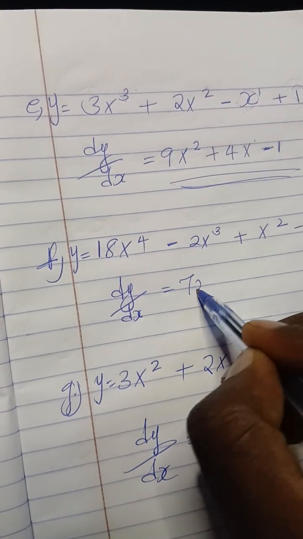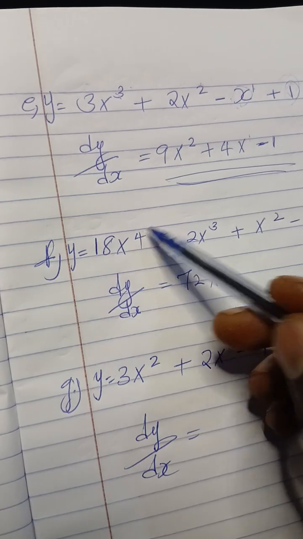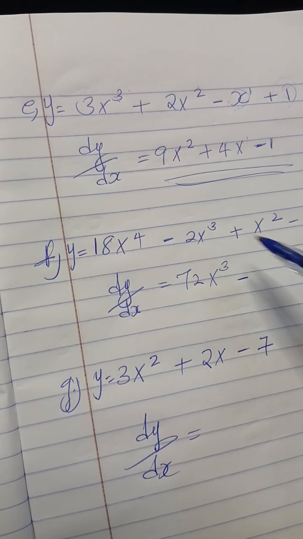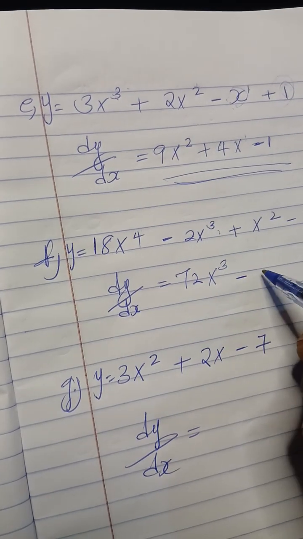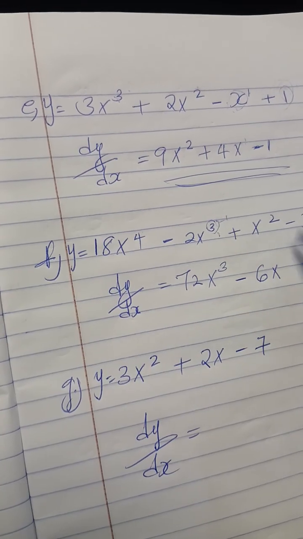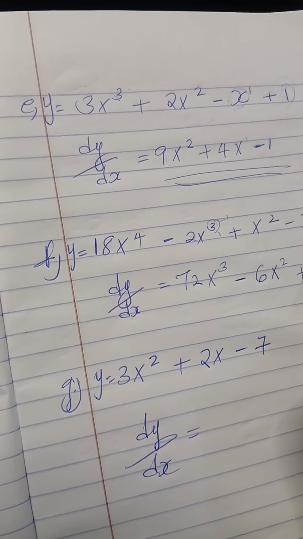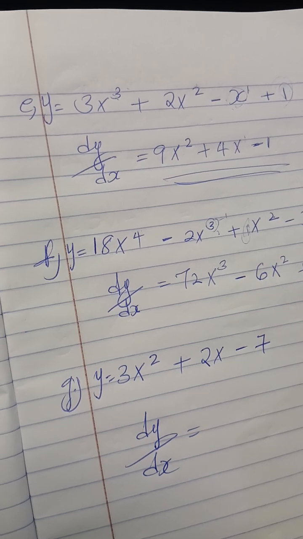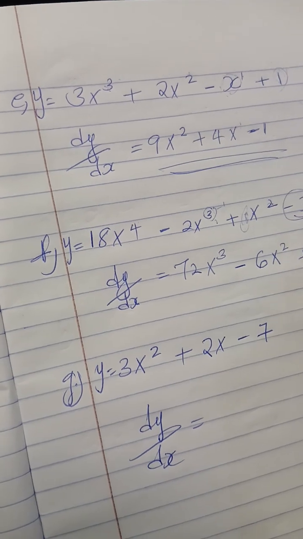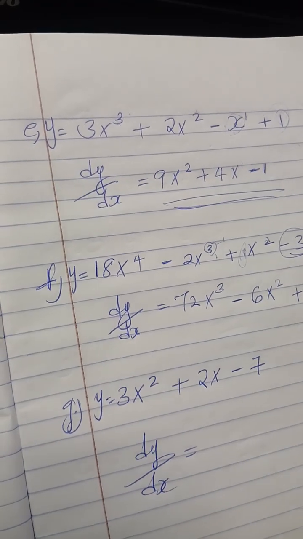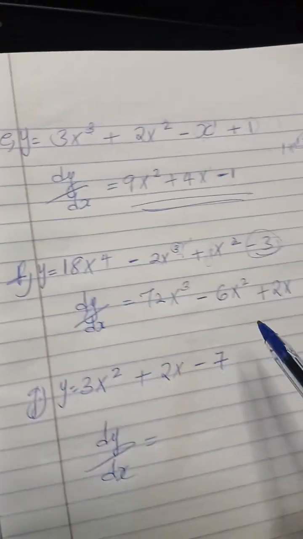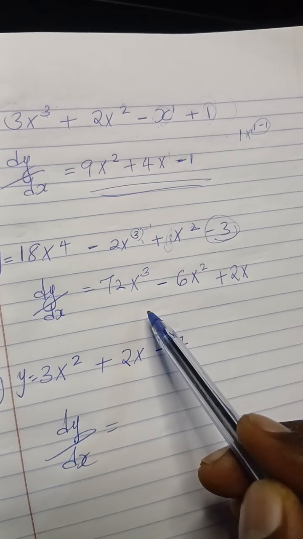So you'll have 72x power 4 minus 1 is 3, minus 6, 3 times 2, sorry, 6. 3 times 2 is 6, x power 3 minus 1 is 2, plus x squared, the coefficient here is assumed to be 1, so this will be 2x power 1 or 2x, and then when you differentiate the constant, it just disappears. It does not have x. So that one remains as 72x cubed minus 6x squared plus 2x.